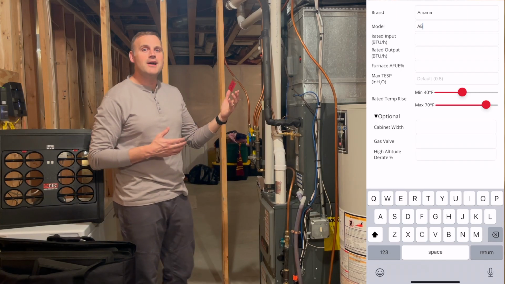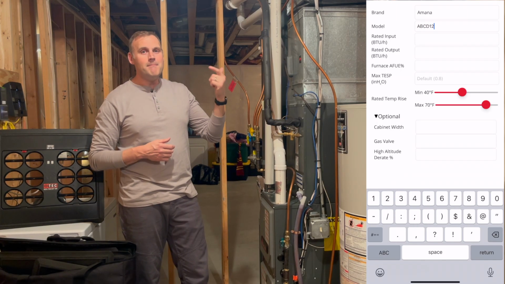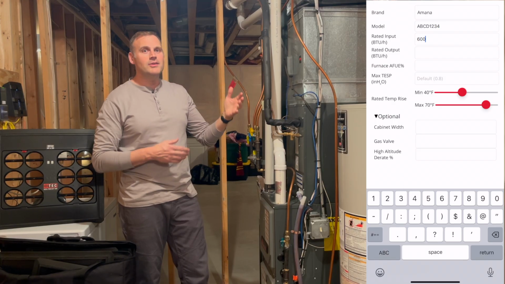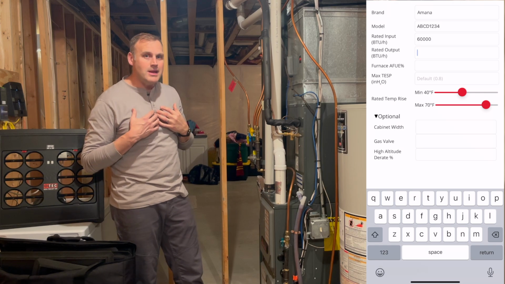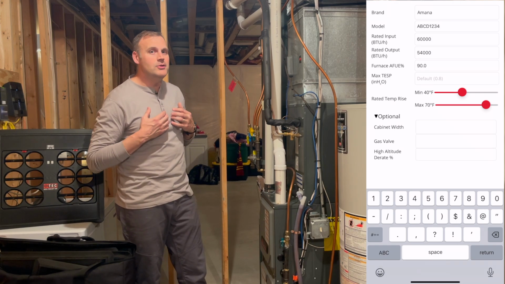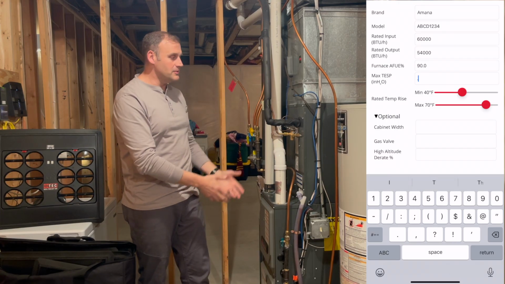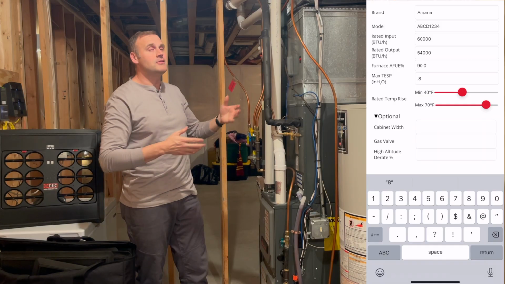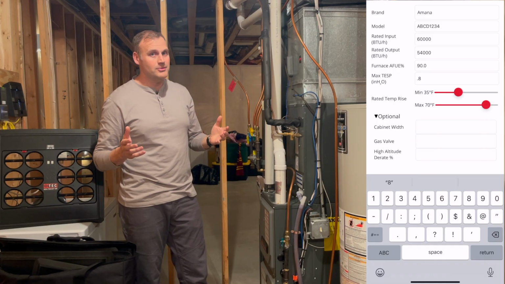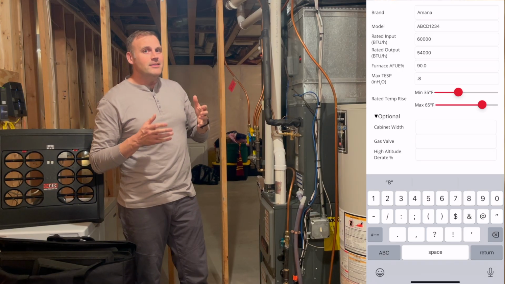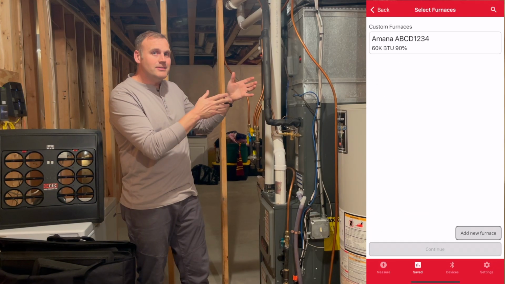And we're going to do that now: brand, model, max TESP, min and max temp rise, all of the information we need based on the data of the furnace to give you great forecasted results of how it's going to apply in this duct system as far as pressure and flow goes. Okay? Once that's been entered, that furnace is now going to live in this list.